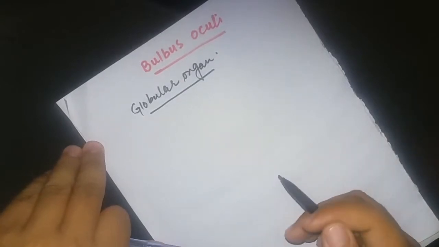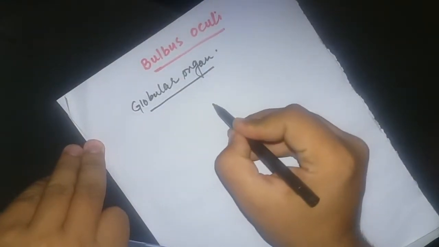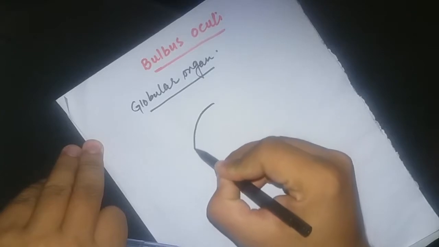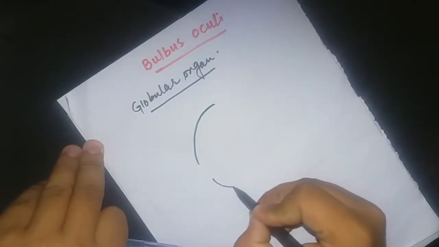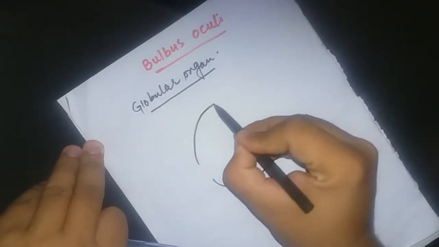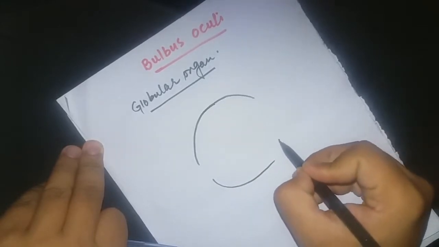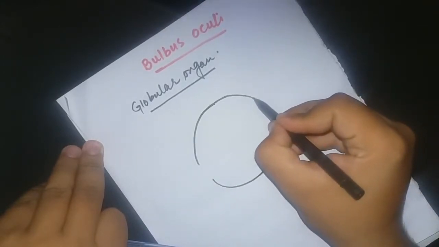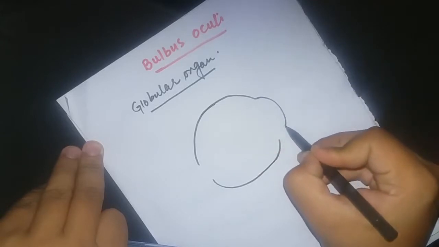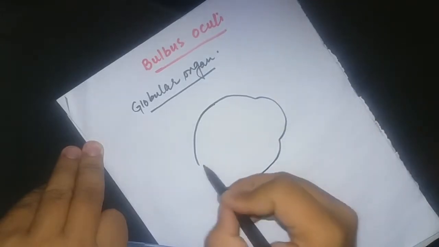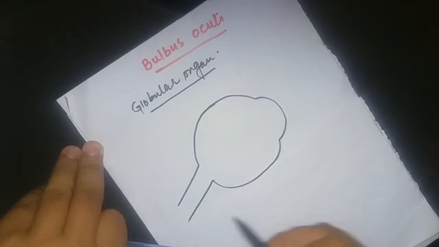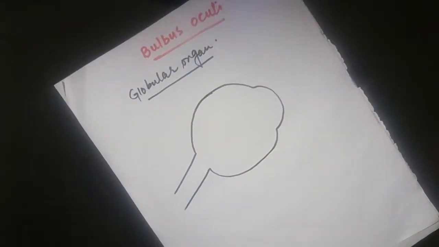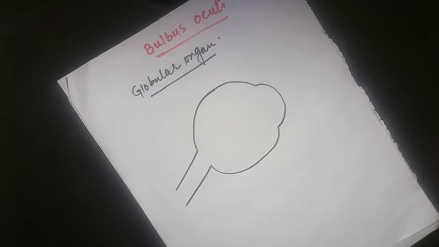Let me show you the basic diagram of the eye. So this is just like this. It bulges out up to here and has such a basic structure into which different layers are interposed and different structures are present. I will talk about them later, but first of all you should know about the basic structure of the eye.